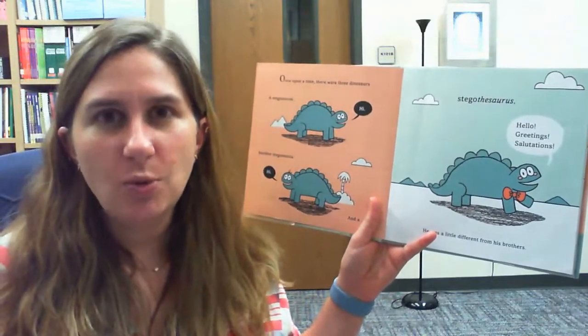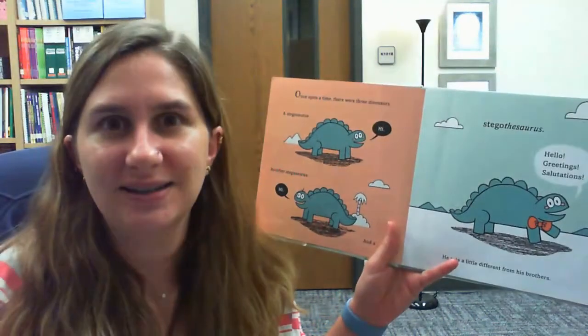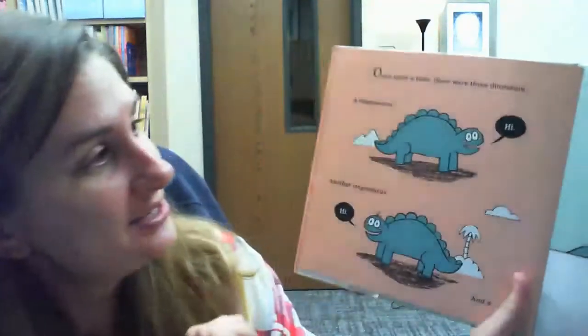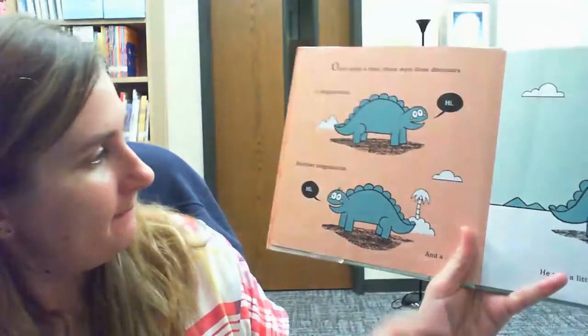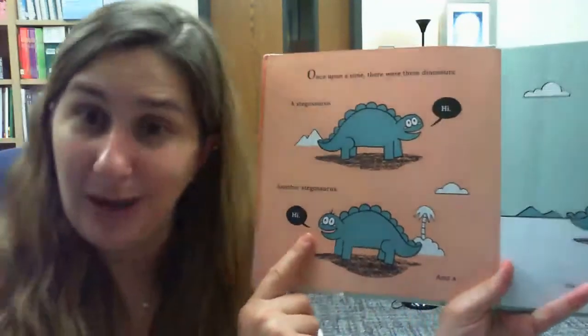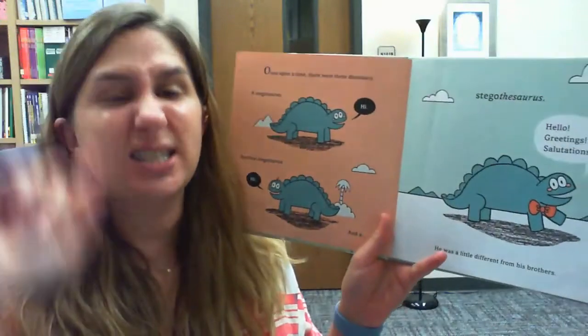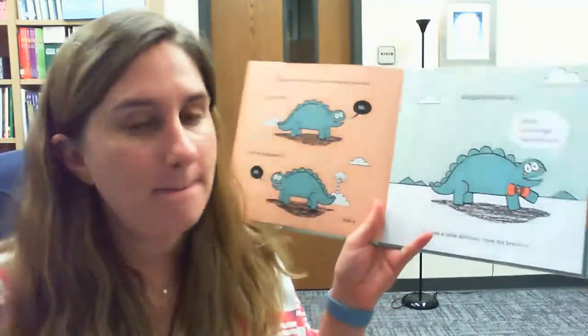That is amazing. We already found 2 root words in the first sentence. How awesome. There's a stegosaurus. Hi. Another stegosaurus. Hi. And a stegosaurus. I can't believe it.